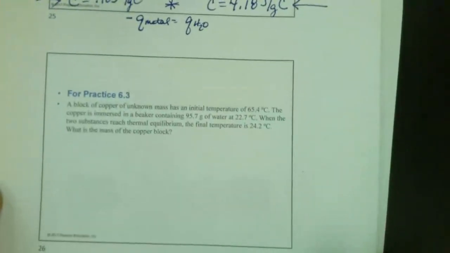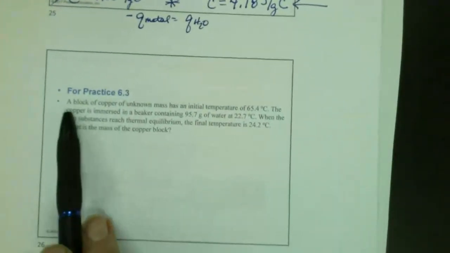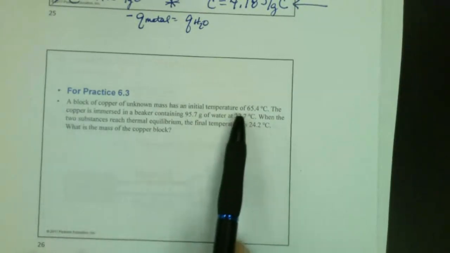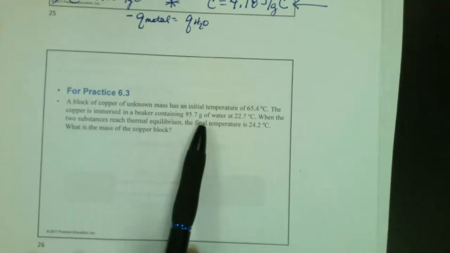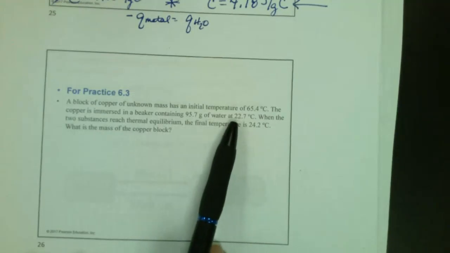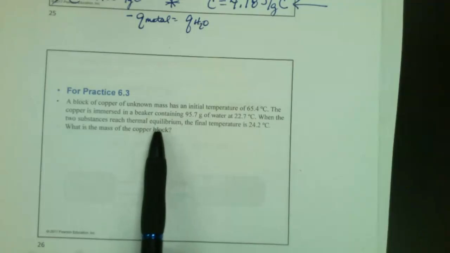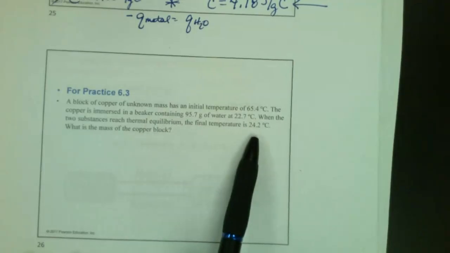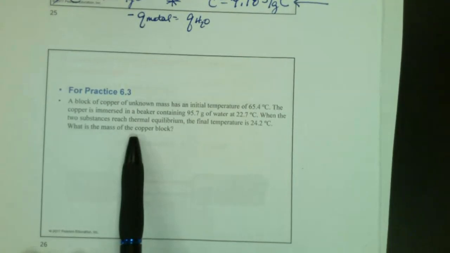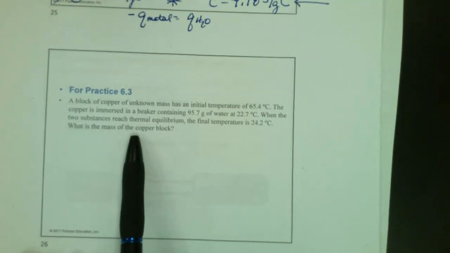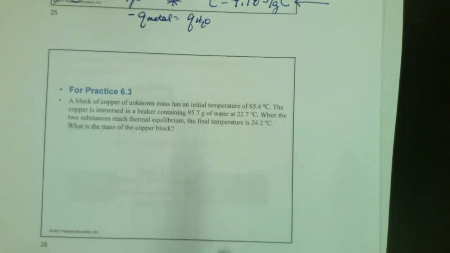Okay, here's one for you to try. Here, we are looking at a block of copper. We know its initial temperature. We're going to put it in a beaker of water that's got this initial temperature. At the end, oh, look, this is nice. They give us our final temperature. So let's see if we can figure out what is the mass of copper. Pause the video, work the problem, and then check back with me.